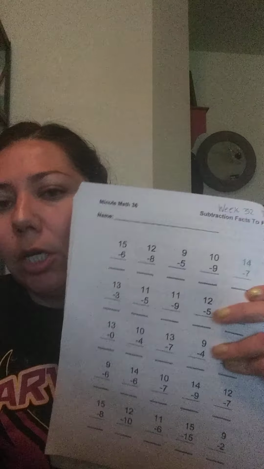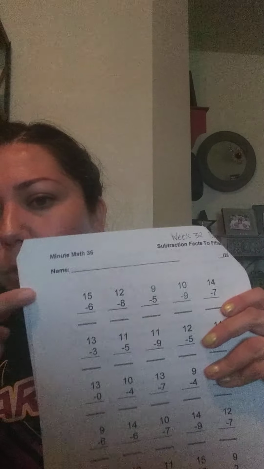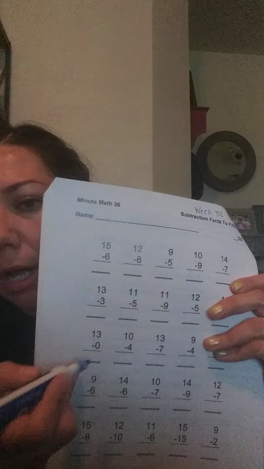I like to start with my minute math. Tell your parents to put a timer for one whole minute so you can start doing your math, okay? So remember, you put the whole minute. When the timer goes off, you mark where you stop, and then you practice.